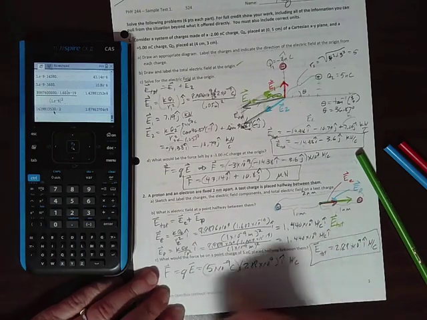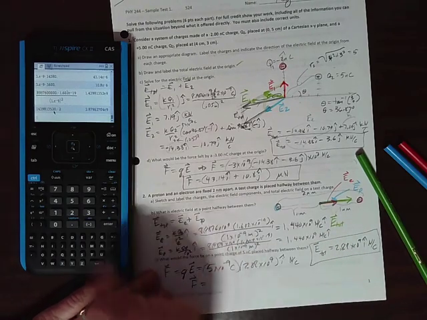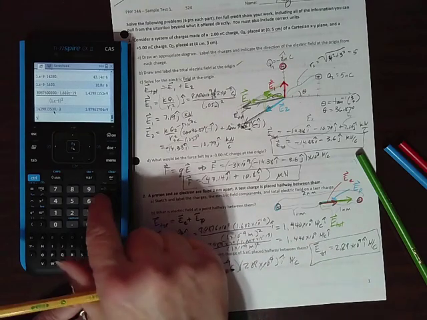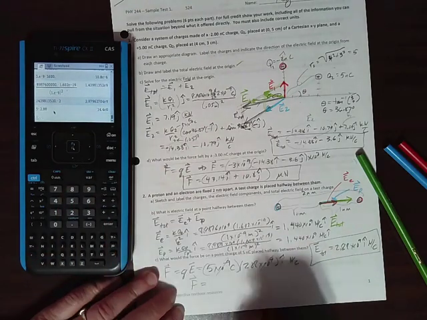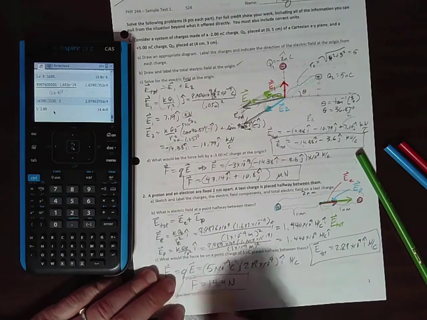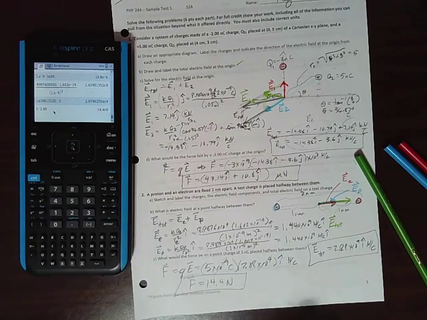Coulombs times newtons per coulomb, so we're going to get our force in newtons, which is good. The negative 9 and the positive 9 cancel out, so 5 times 2.88, 14.4 newtons. Okay.